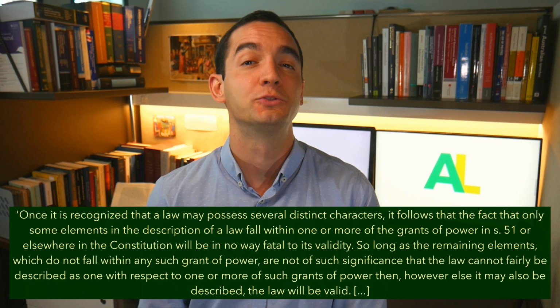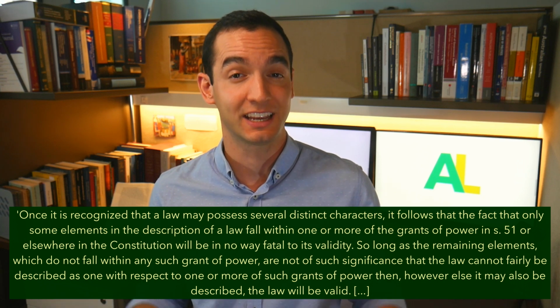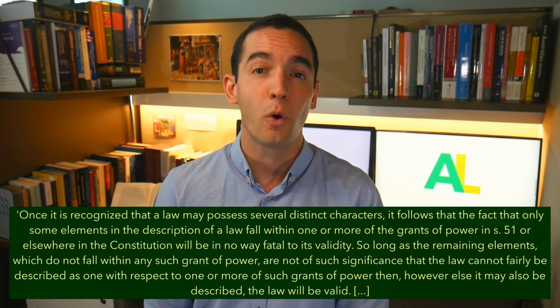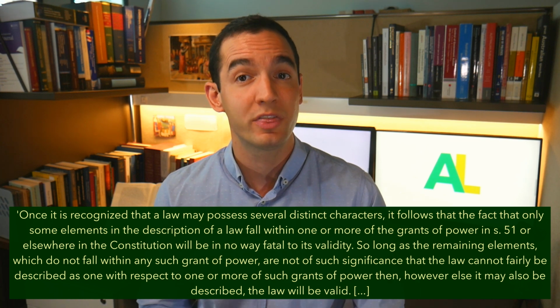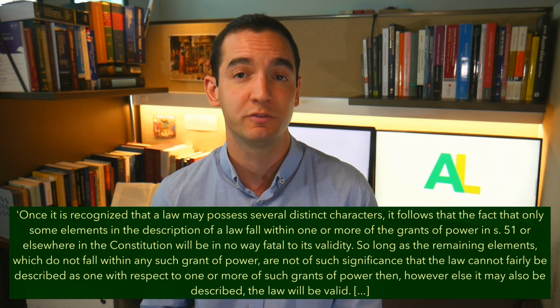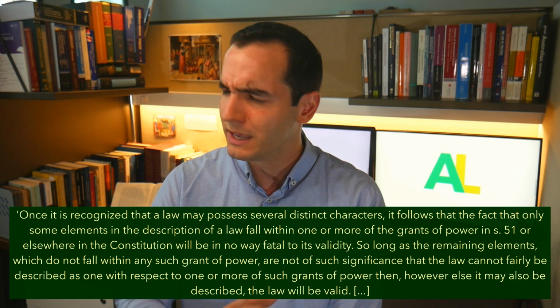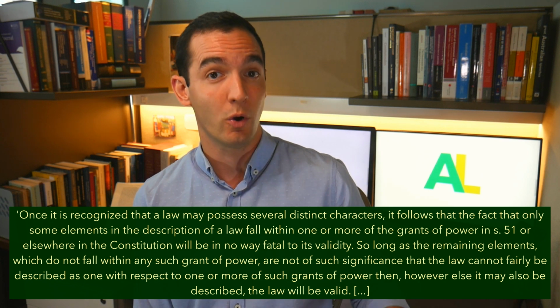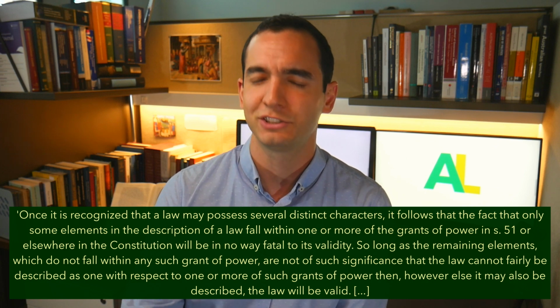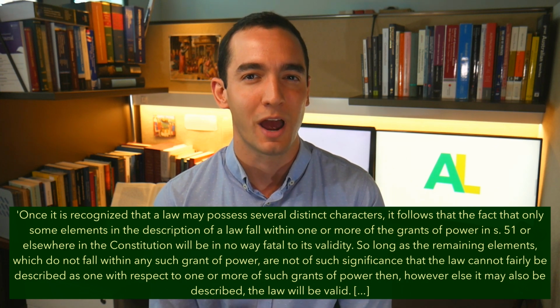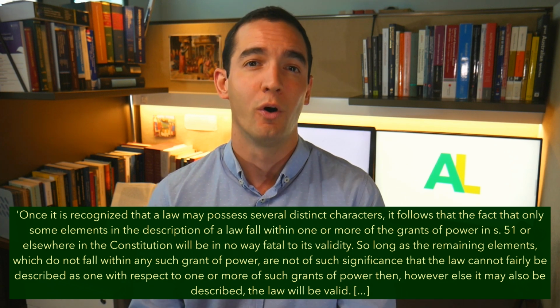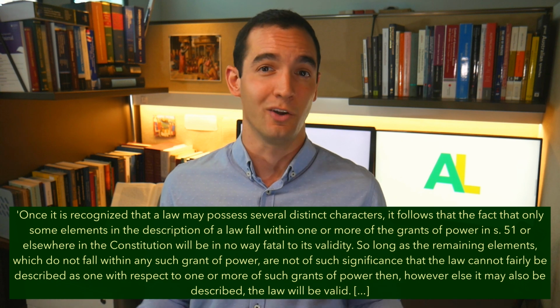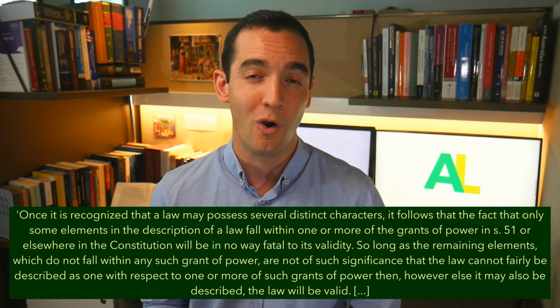His Honour then provides the clearest path to the new approach of characterization adopted by the High Court of Australia. Once it is recognized that a law may possess several distinct characters, it follows that the fact that only some elements in the description of a law fall within one or more of the grants of power in Section 51 or elsewhere in the Constitution will be in no way fatal to its validity, so long as the remaining elements which do not fall within any such grant of power are not of such significance that the law cannot fairly be described as one with respect to one or more of such grants of power, then however else it may also be described, the law will be valid.